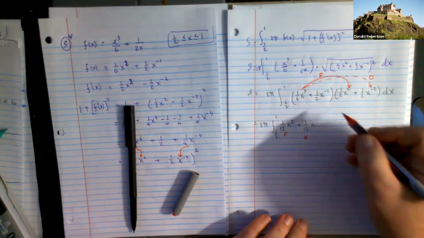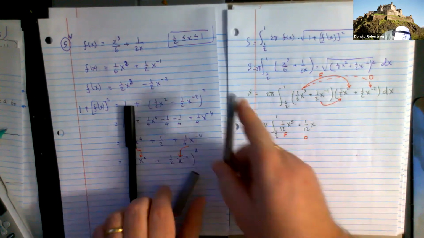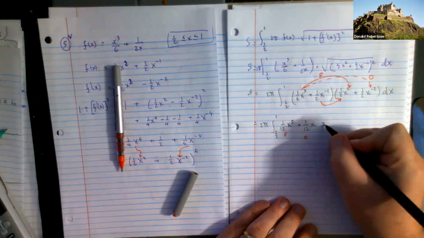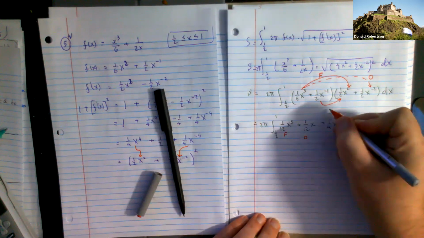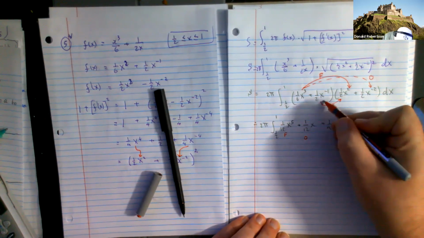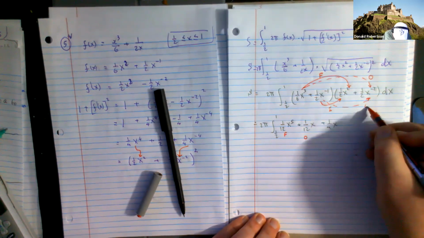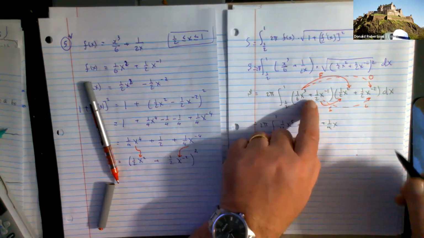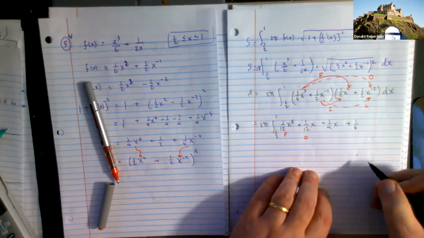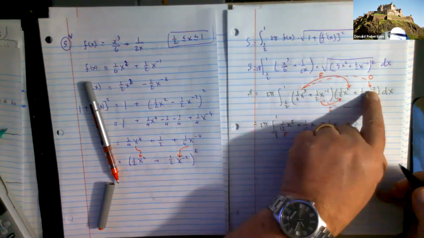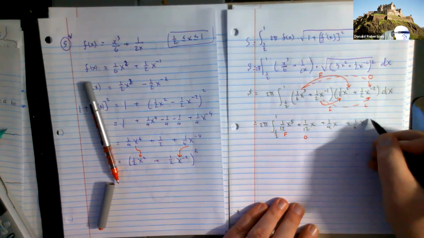Now, if we do the inside, it's very similar, but you get a 1/4 x. And if you do the last ones, a bit messier, but a half times a half gets you 1/4. And a -1 multiplied by -2 gets you x to -3.